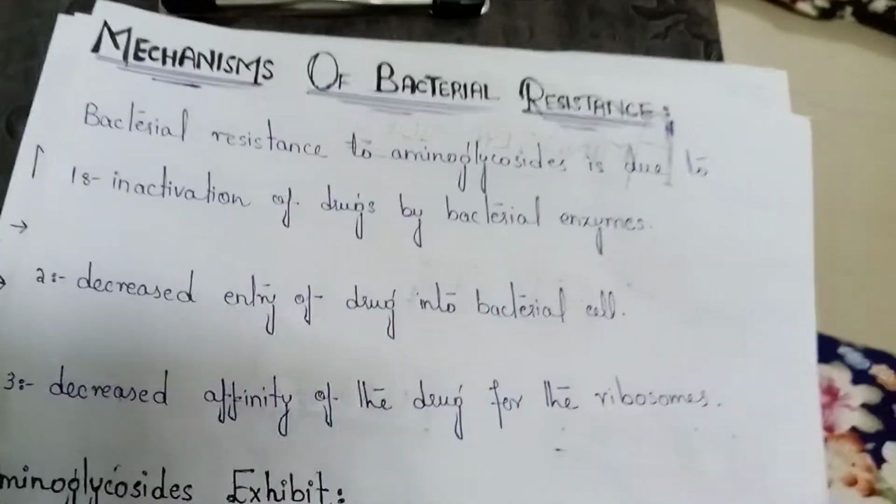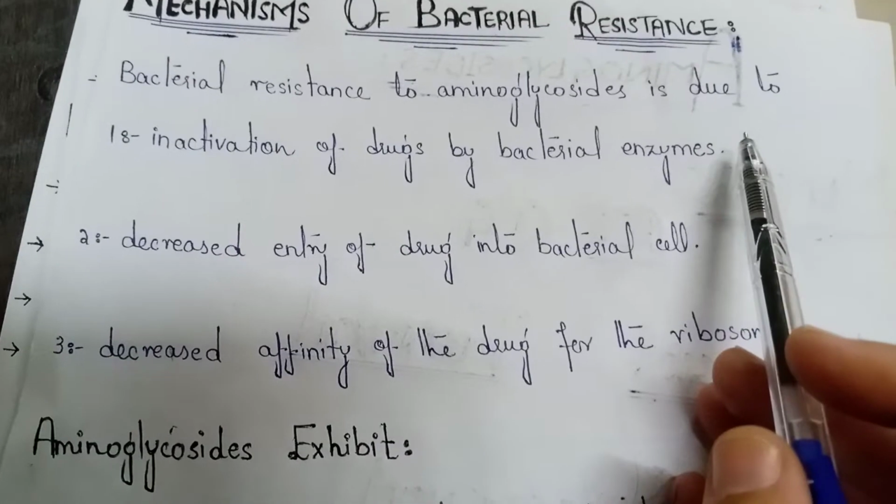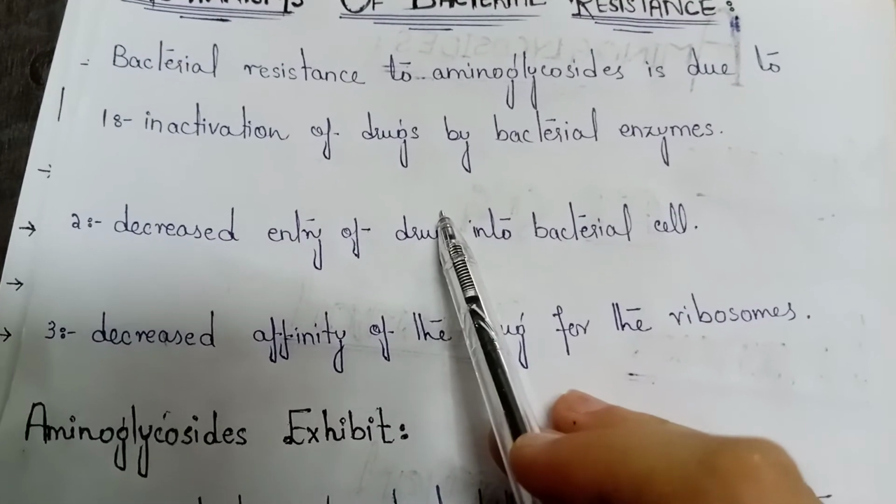Now we are going to discuss the mechanism of bacterial resistance. So bacterial resistance to aminoglycoside may be due to inactivation of the drug by bacterial enzymes.